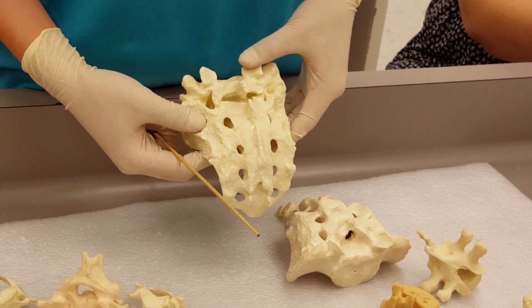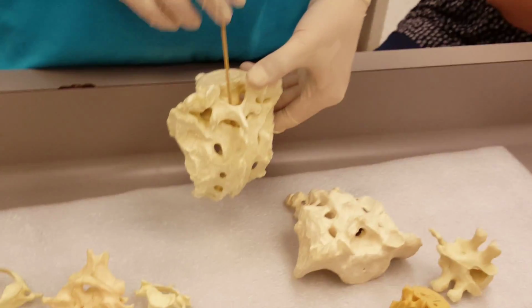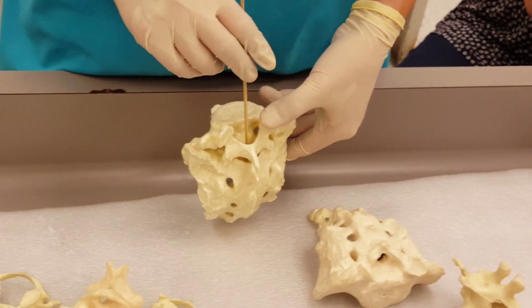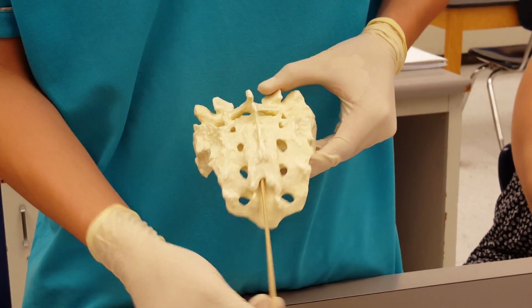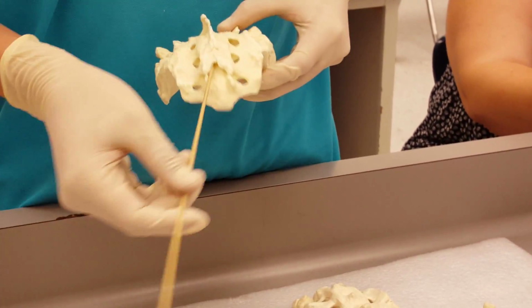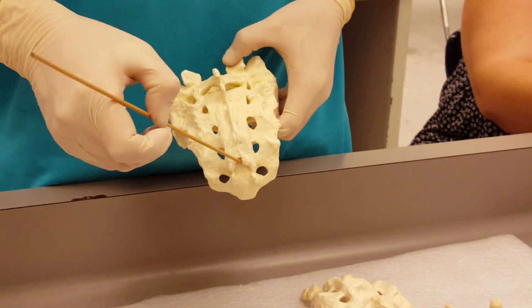Fine. Moving on, the sacral canal is this part right here, this hole going down. And the sacral hiatus is this hole right here, and it could also be this portion right here. Sacral canal, sacral hiatus. But the sacral canal should be going all the way down, and the sacral hiatus is just this opening right here.